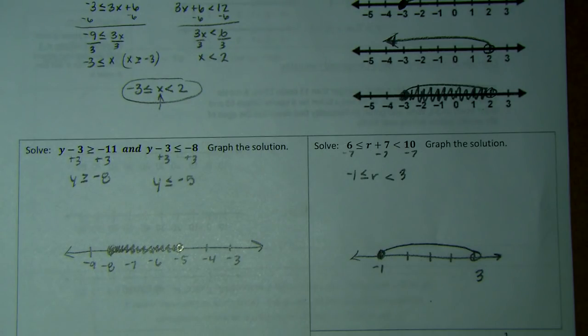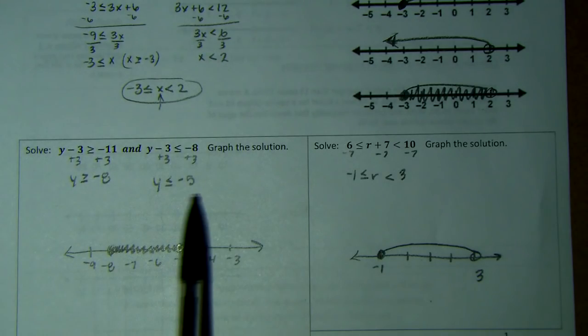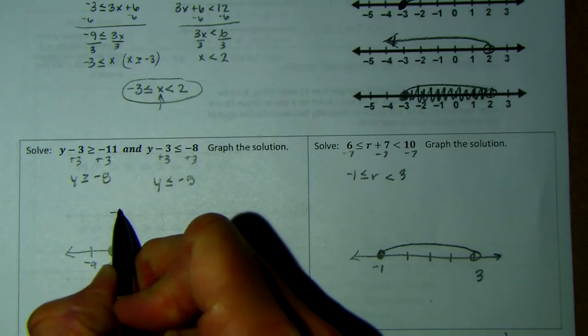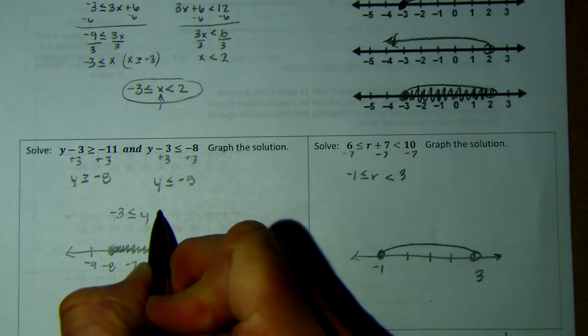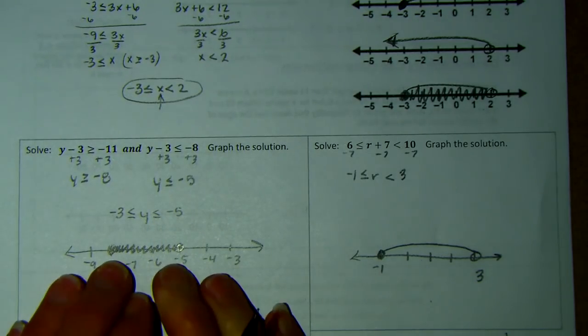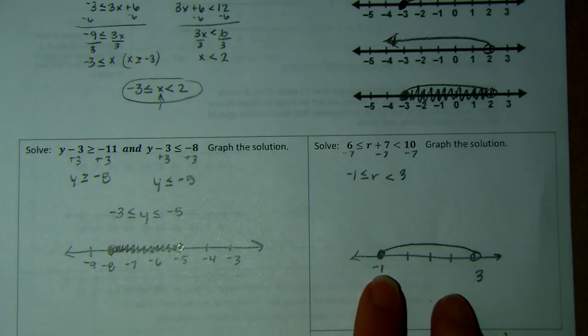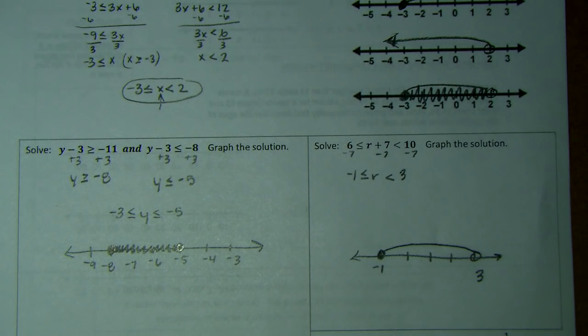But you'll see on the first example, they were 2 separate problems, but we could write it like this, which means it's between those 2. Notice I squiggled the line in there, and over here I have them separately. Either way, it's completely up to you.